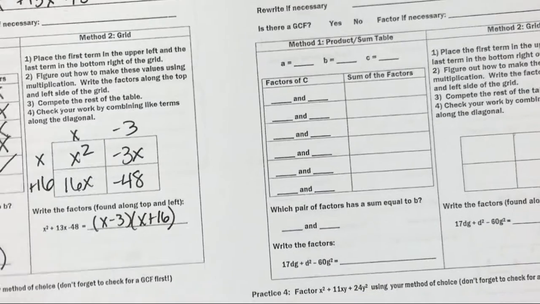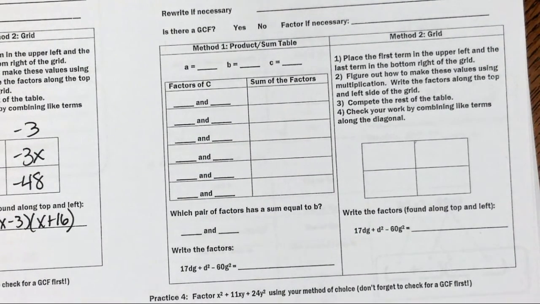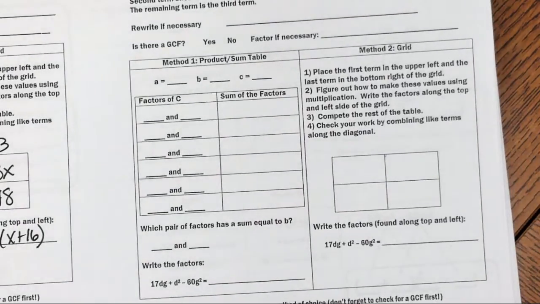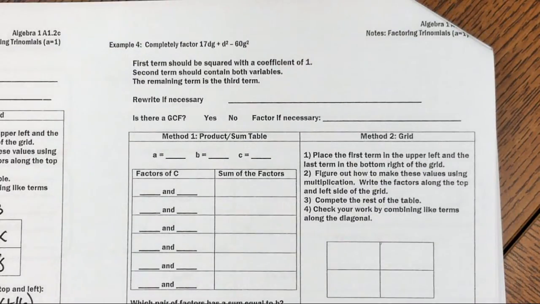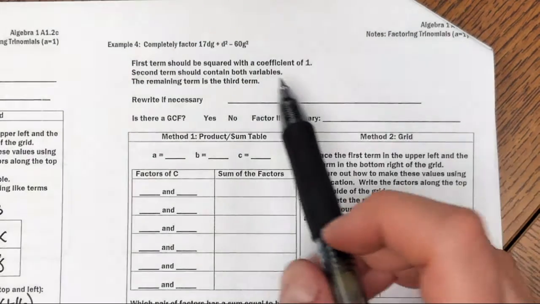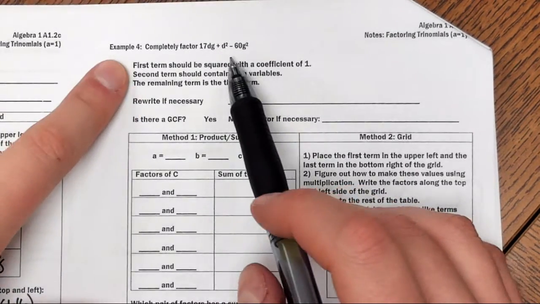All right, example 4, last example for today. We are going to completely factor 17dg plus d squared minus 60g squared. Okay, so the first term should be squared with a leading coefficient of 1. So what we want to do is rearrange this.